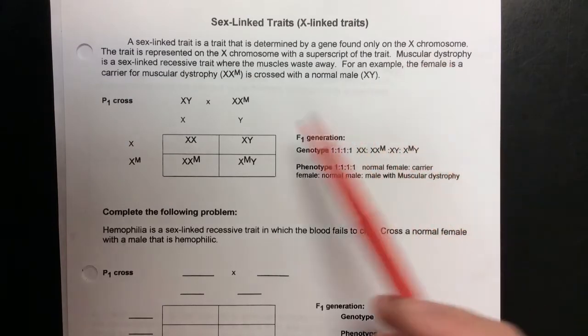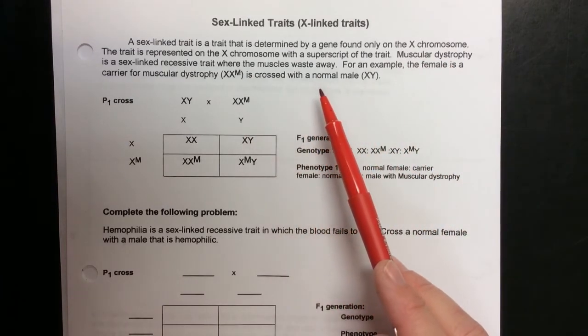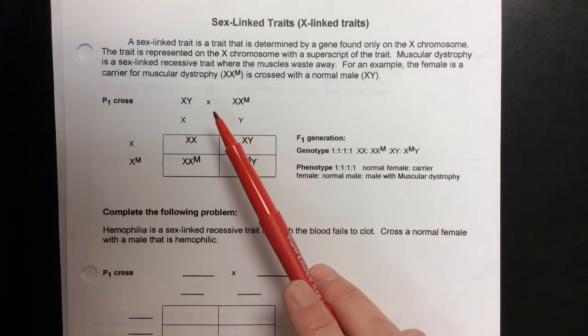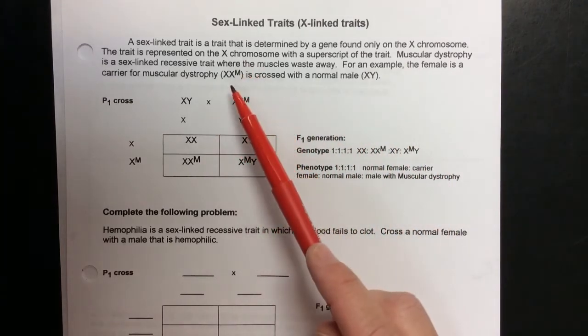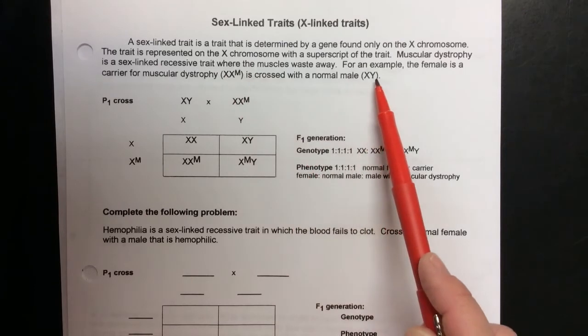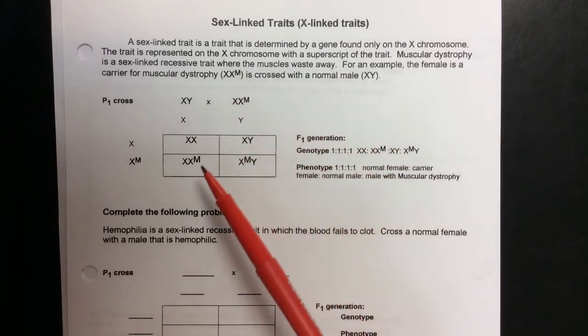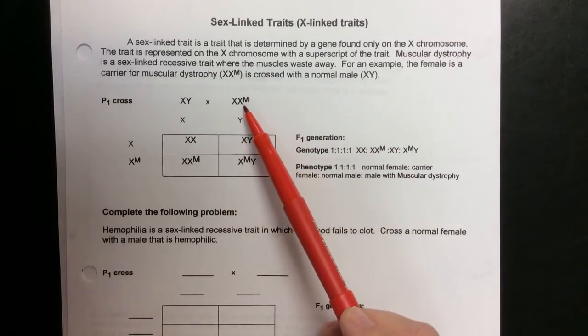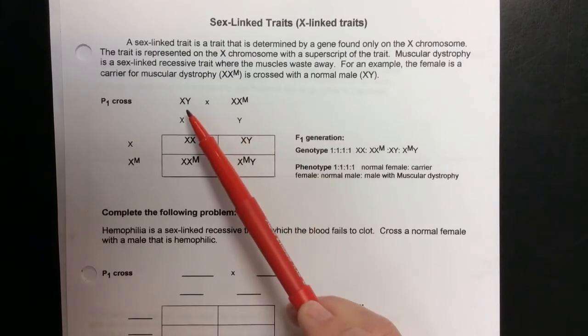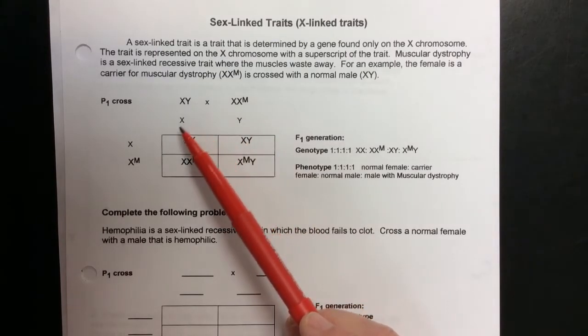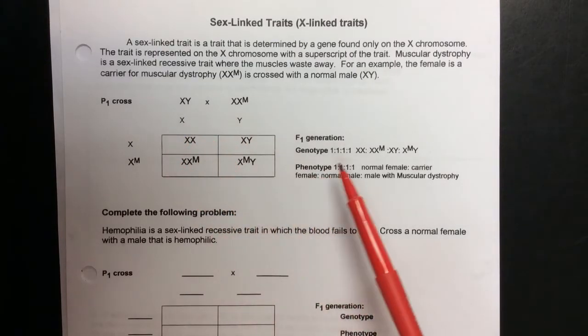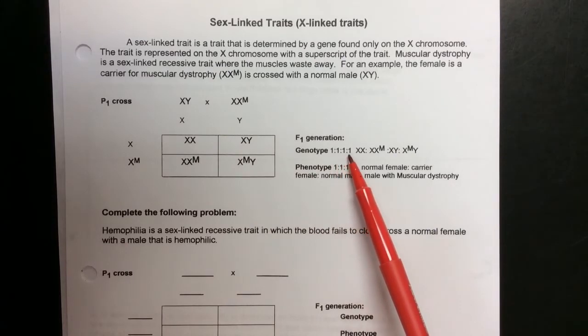Muscular dystrophy is a sex-linked recessive trait where the muscles waste away. For an example, a female who is a carrier of muscular dystrophy is crossed with a normal male. So we're looking at this female who is a carrier. She does not have it, she just carries it because it's recessive, and the male does not have it. When you do that cross, you end up with a 1-to-1-to-1-to-1 genotype.